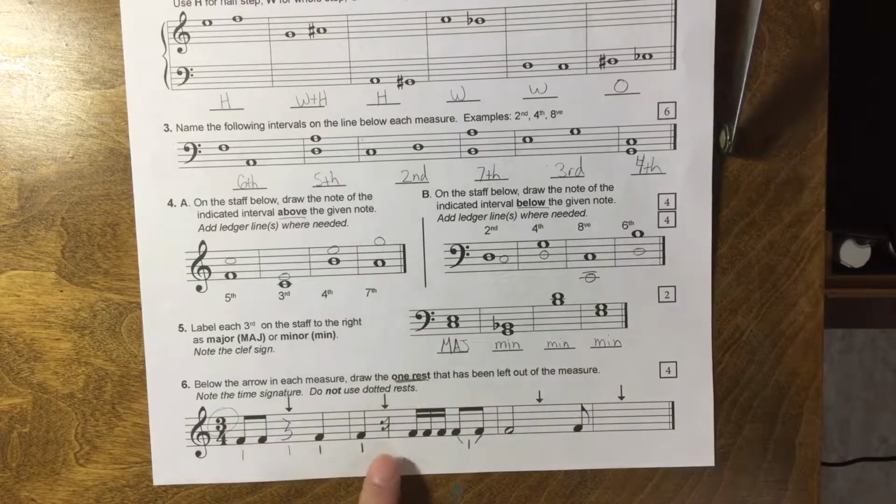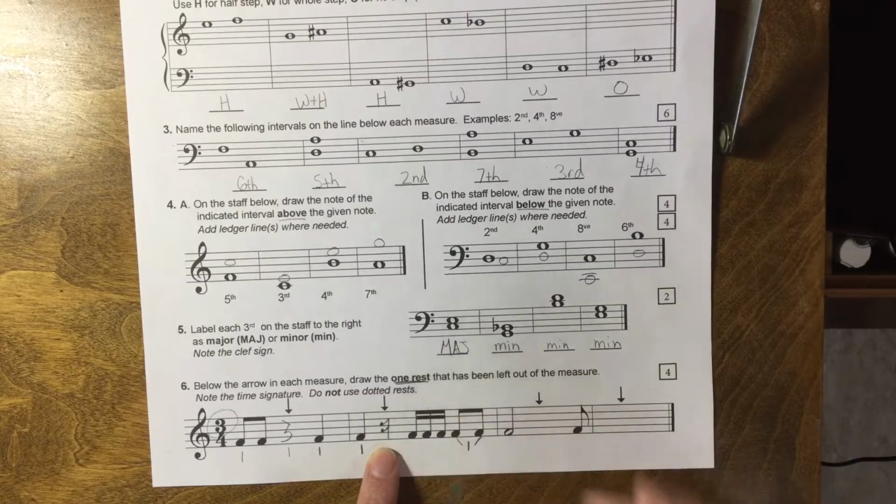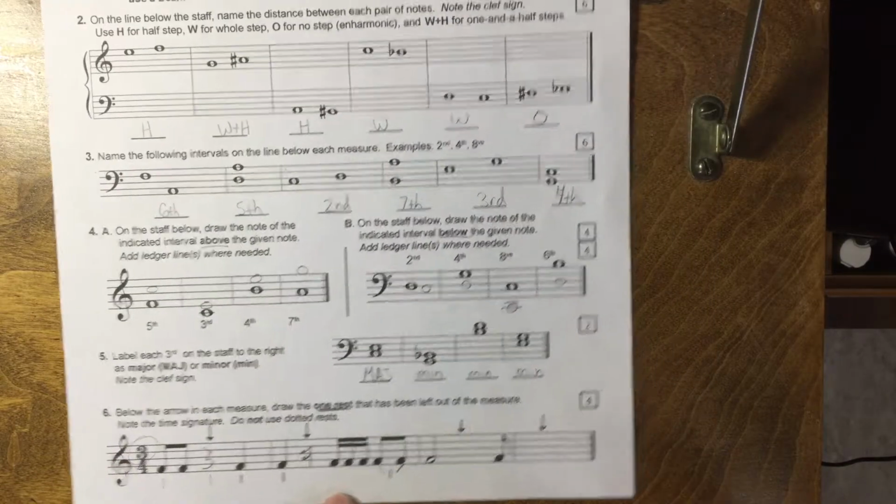Like that. It kind of looks like something you'd find on a tree in spring, right? Just make sure that you've got both your dots and both the arms. If you only have one, it's an 8th rest, all right?